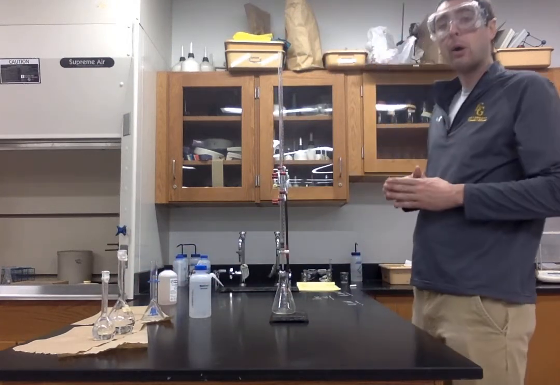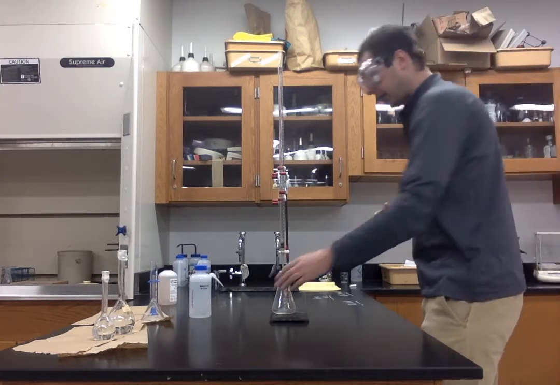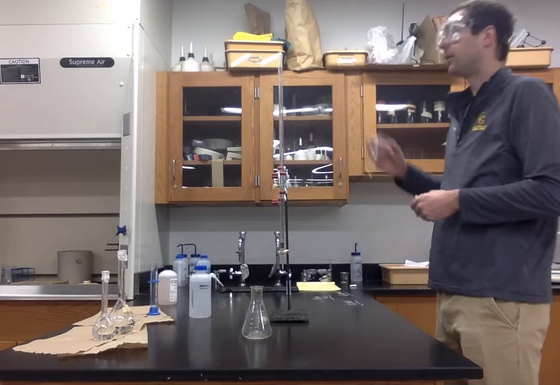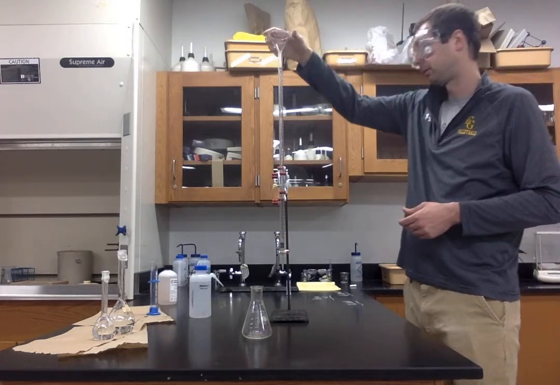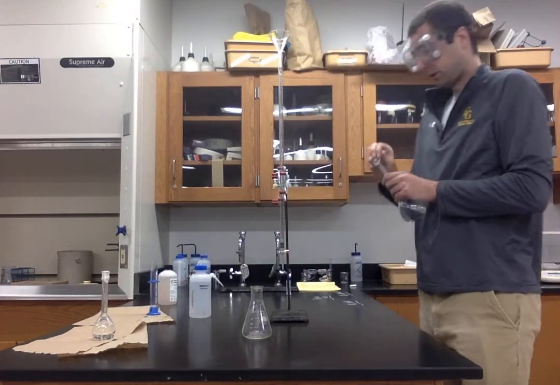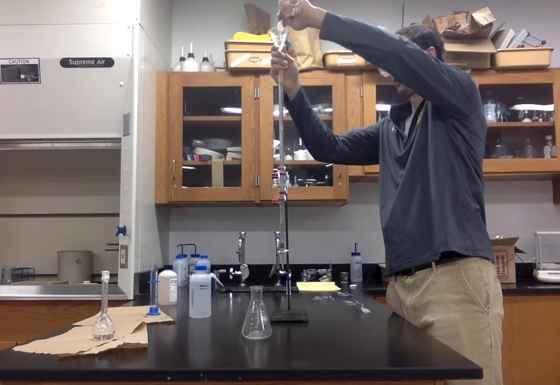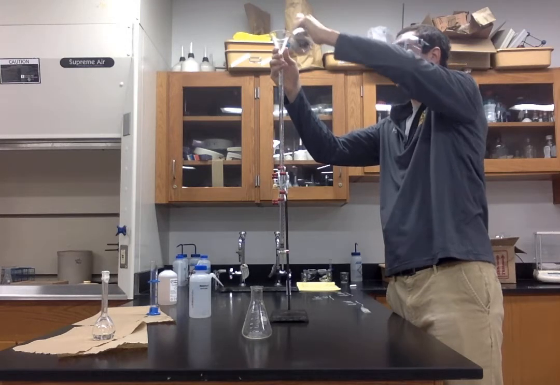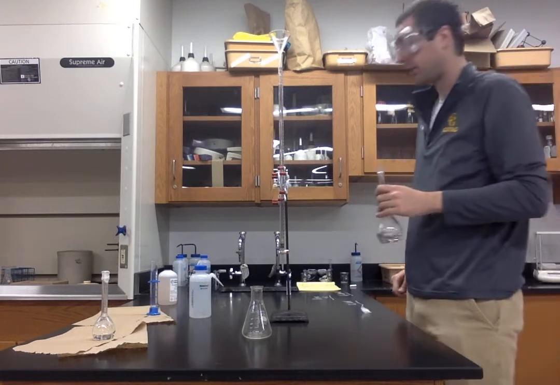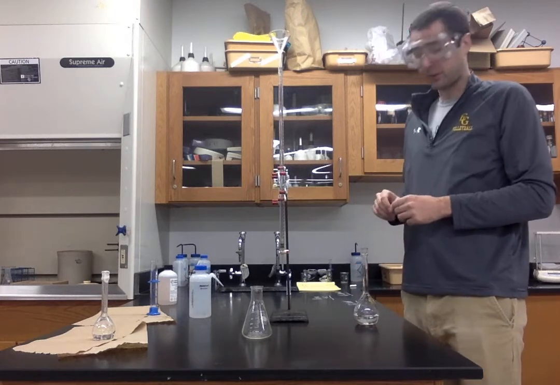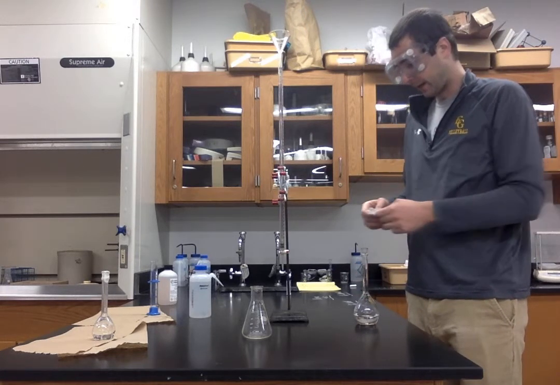Okay, now to get our lab set up. So what I'm going to do is fill our burette with sodium hydroxide. See here, we have our funnel, pour it in. We used burettes when we discussed redox titrations in Unit 5, but just a reminder, this device allows you to dispense very accurate amounts of a solution.